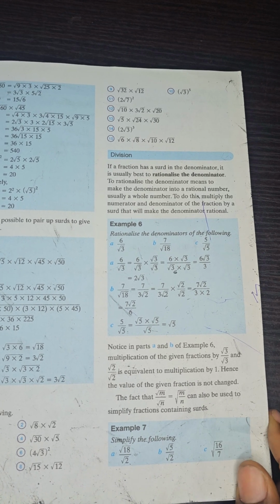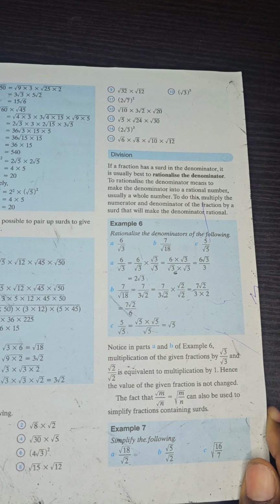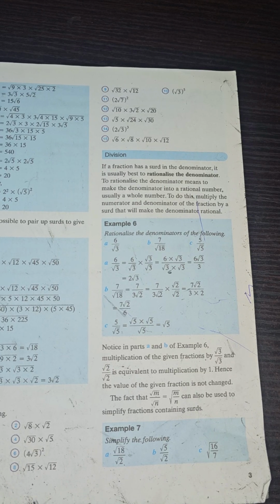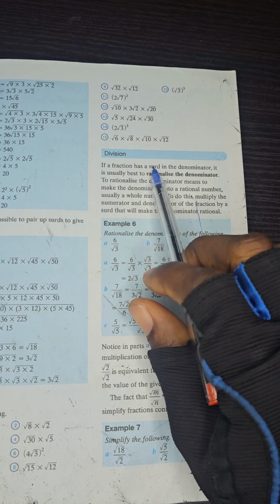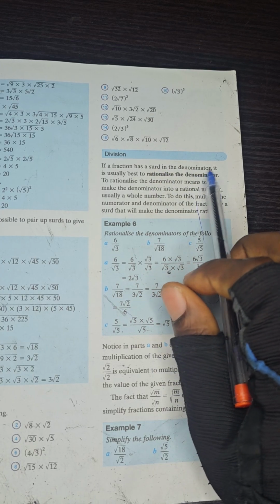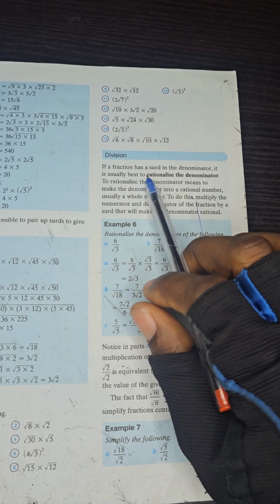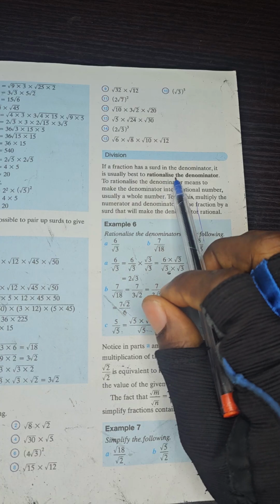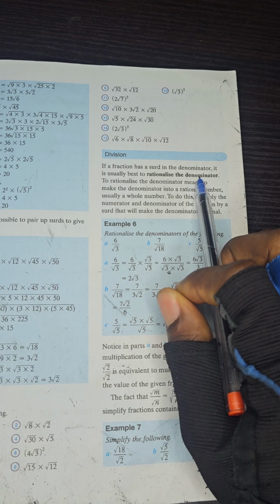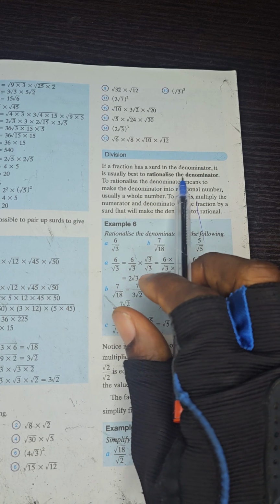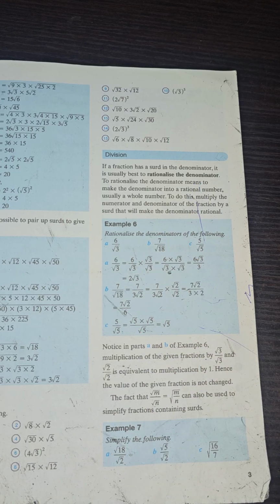In today's class, we are going to look into division of surds. Now, let's go. If a fraction has a surd in the denominator, it is usually best to rationalize the denominator. Take note of this word, rationalize the denominator. We are going to come into that when we start solving.